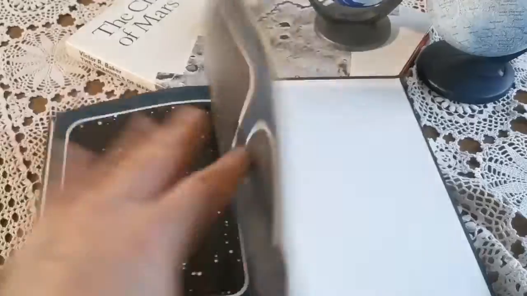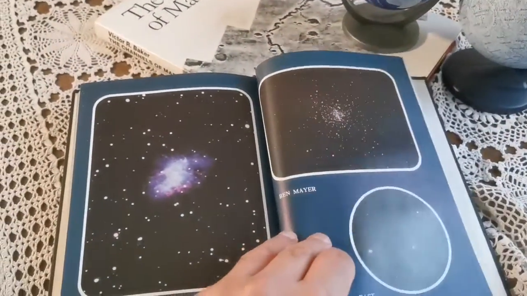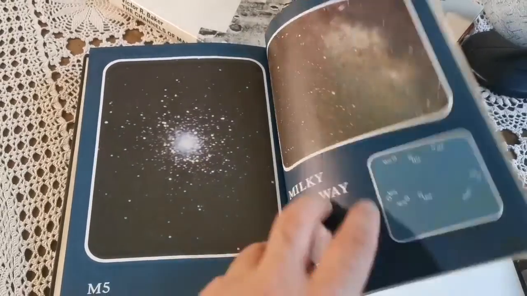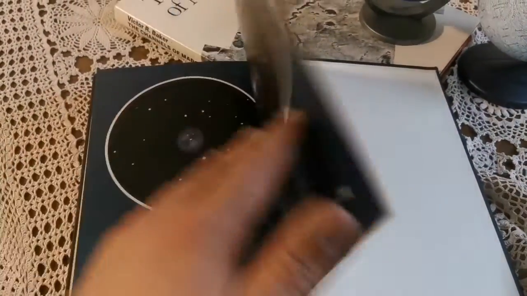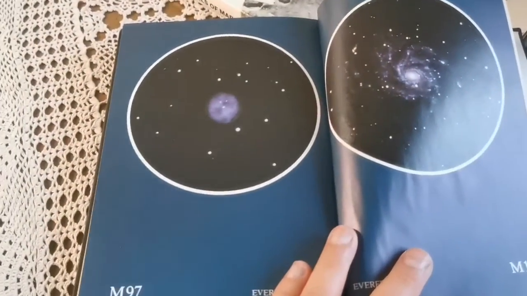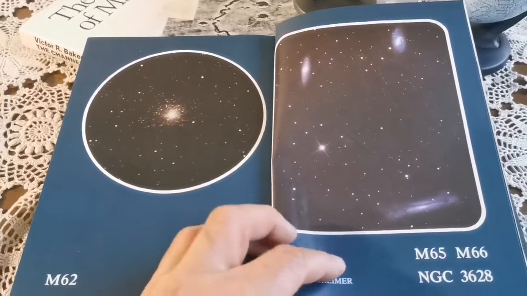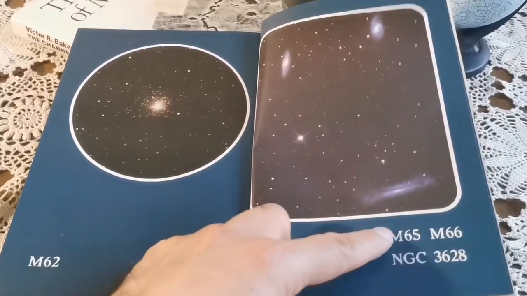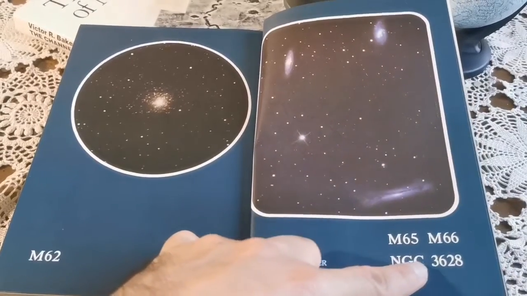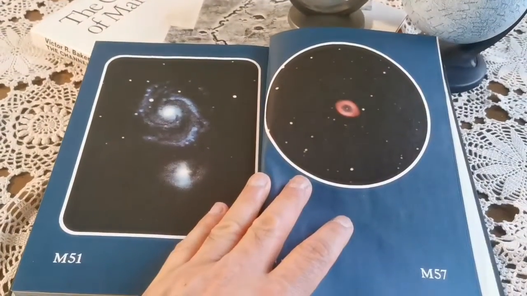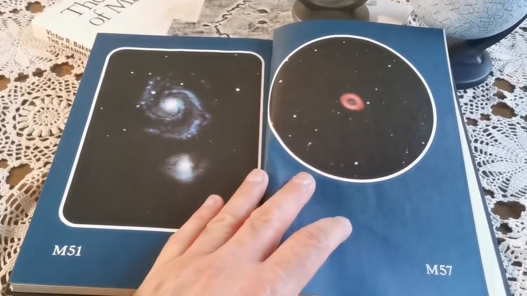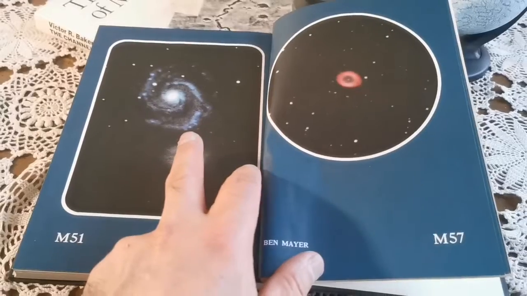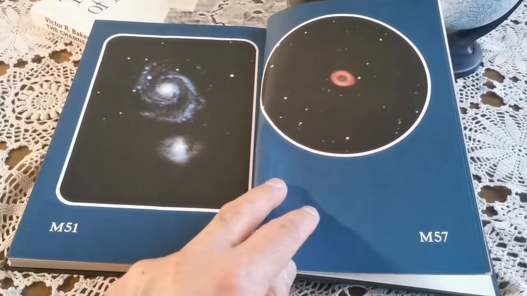And look, they published a color album of that. Oh, lovely. This book is so good. If you can get a copy of this, don't miss the opportunity. Oh, Leo's triplet. That's one of the easiest triple galaxies you can see: M65, M66, and NGC 3628. I could easily see it with a 12-inch telescope. You can see it with an 8-inch also. This one also, as good as this, you could see.